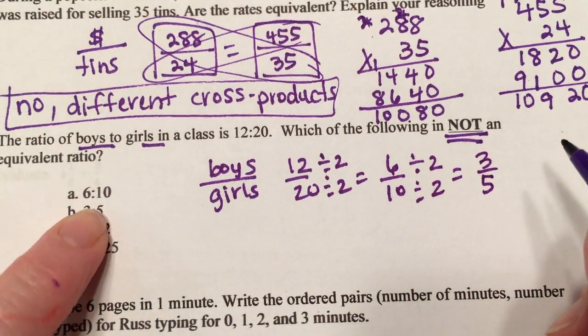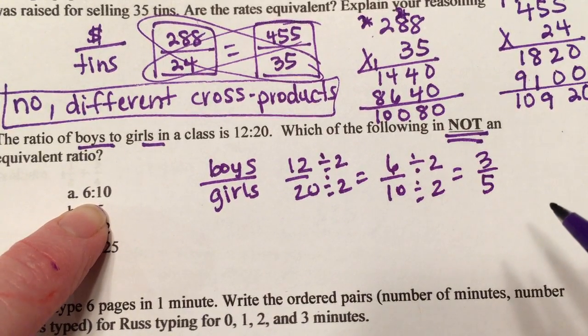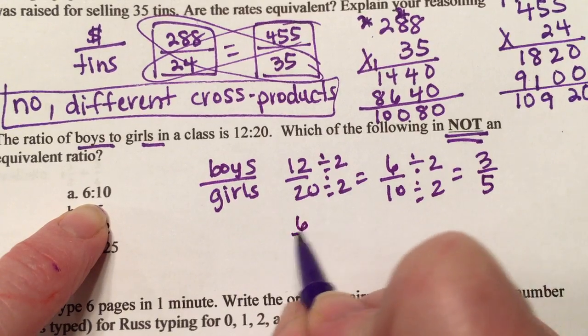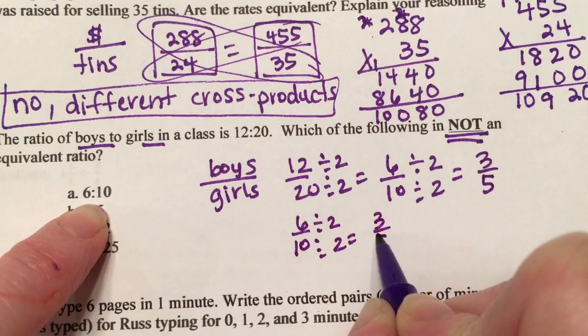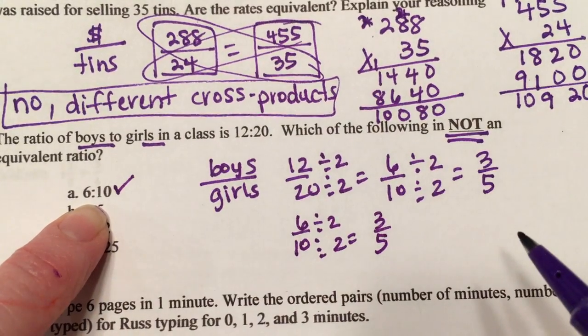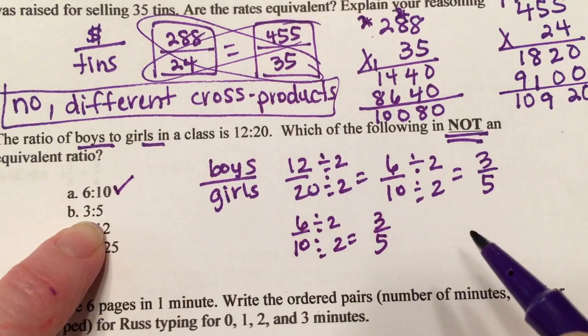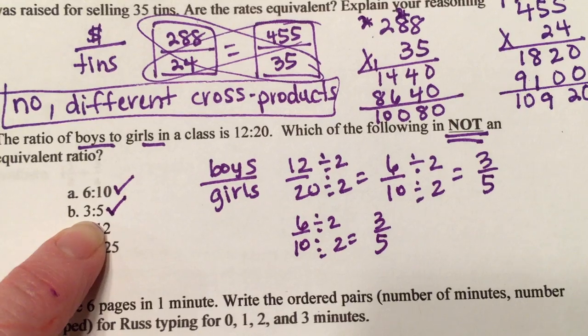All right. So now if I look at my choices, I want to know, do these simplify to 3 over 5 as well? So 6 over 10, divide by 2, I get 3 over 5. So were these the same? Yes, so this one's okay. I'm looking for not. So this one's not my answer. 3 over 5 is the same thing as 3 over 5, so this is also not my answer.